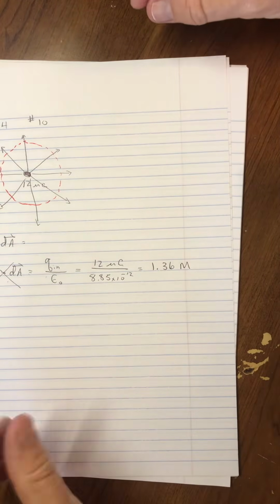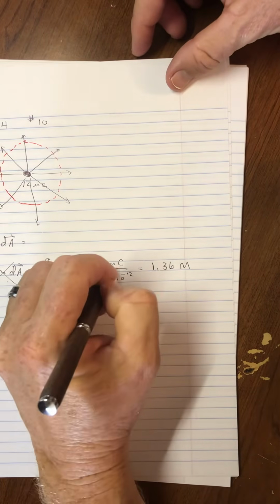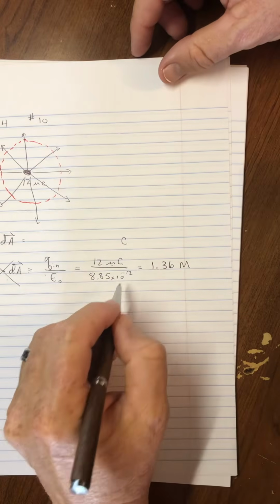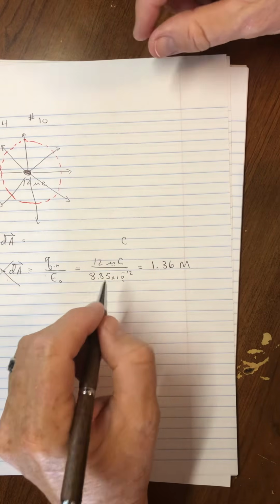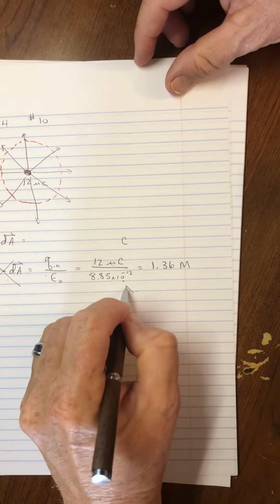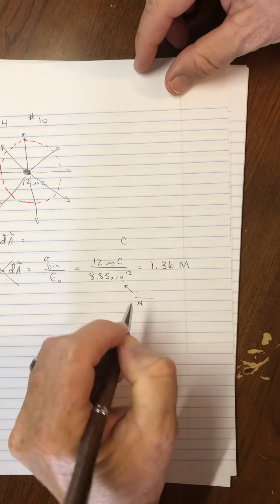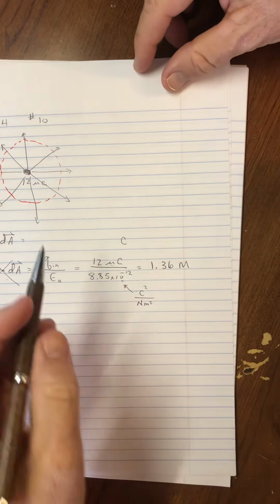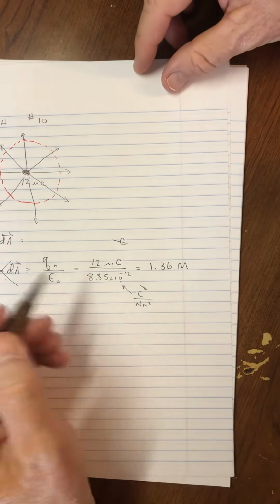And then the units here, maybe I should write them out. I put in that as a micro, so that's a coulomb in the top. But down here, the units for this are Newton meters squared, coulomb squared. So that the coulomb in the top cancels with 1 there.